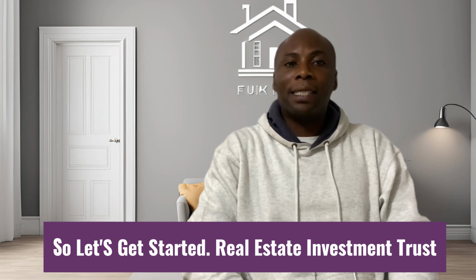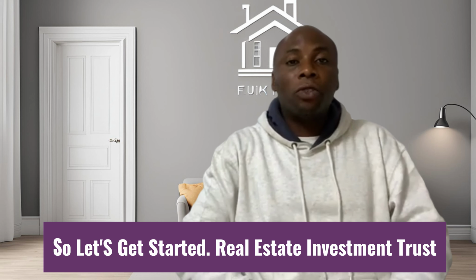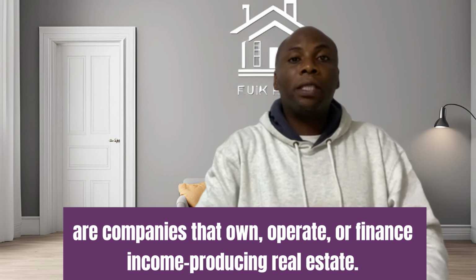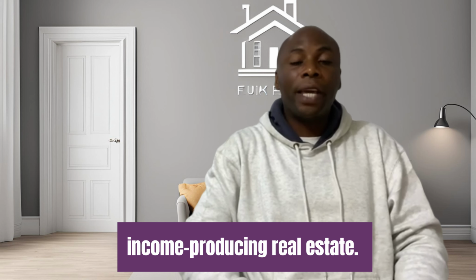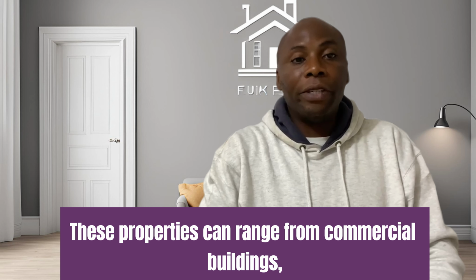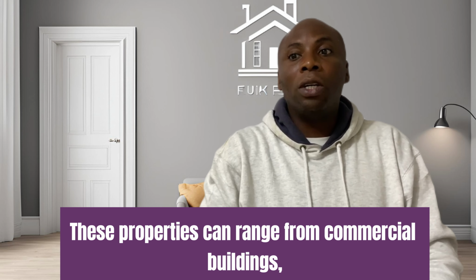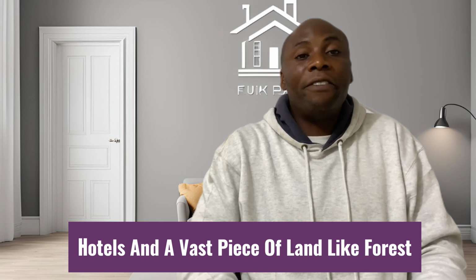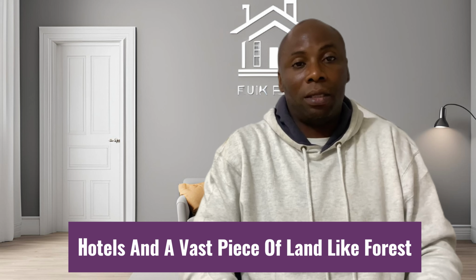So let's get started. Real estate investment trust funds are a group of companies that own, operate or finance income-producing real estate, and this property might range from commercial buildings, residential complexes, shopping malls, hotels, and even a vast piece of land like a forest.